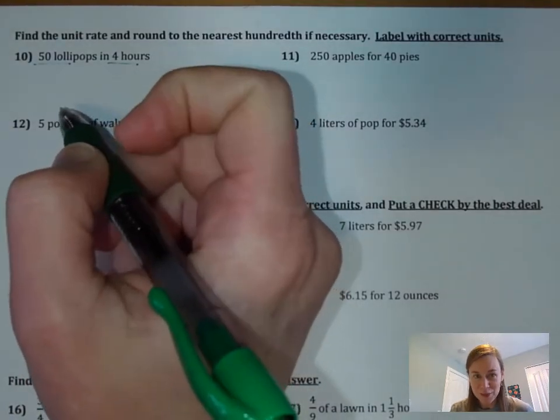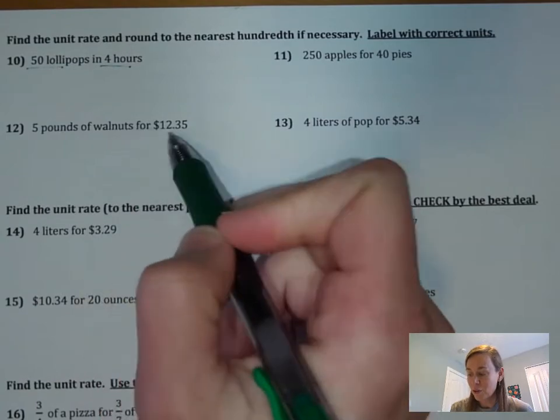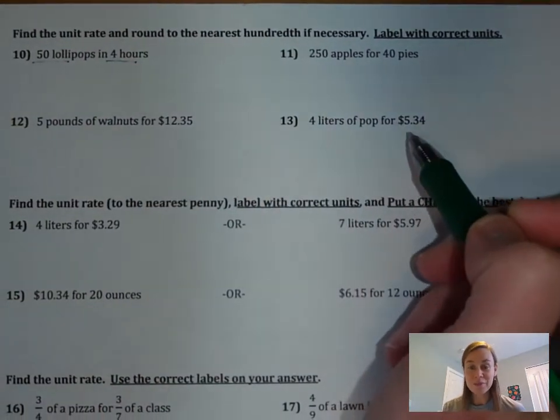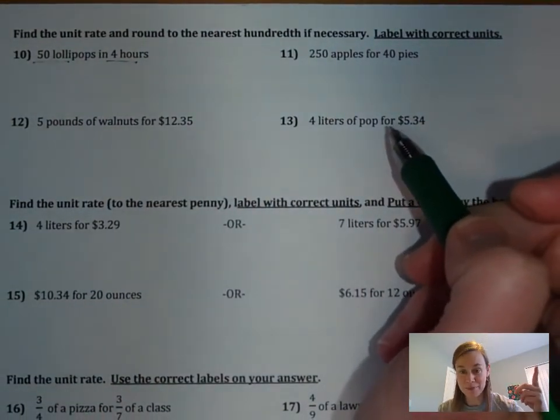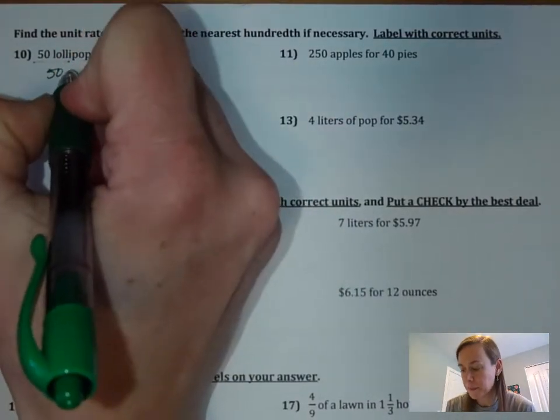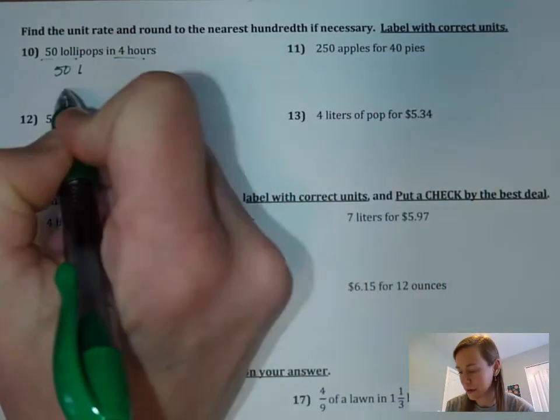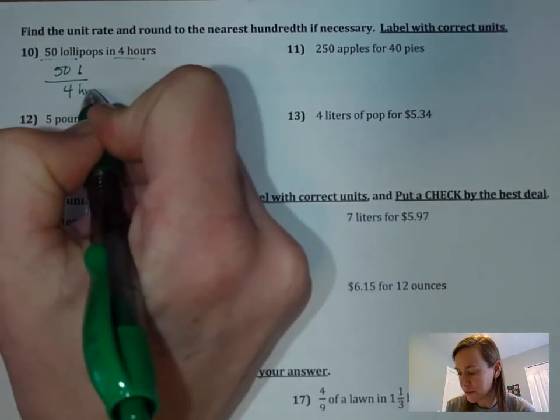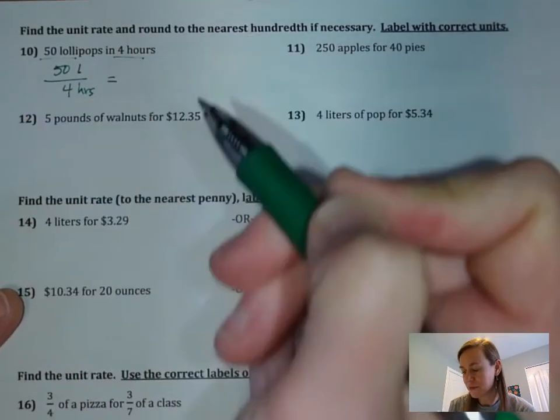Except when it deals with money, like these two. When it deals with money, where does the money go? Money goes on top. Okay, so let's go back to our lollipops. 50 lollipops. I'm just going to write an L because that's a long word. In 4 hours. Okay, we need to simplify this.